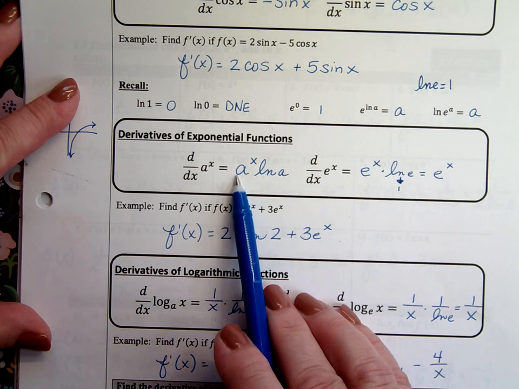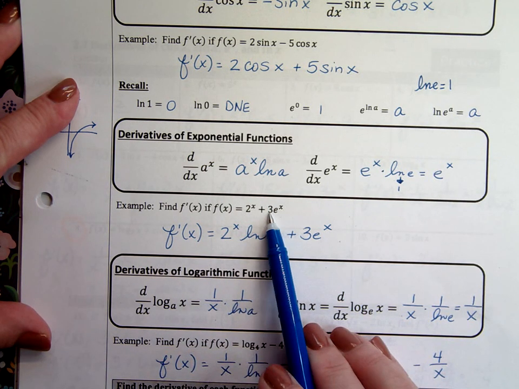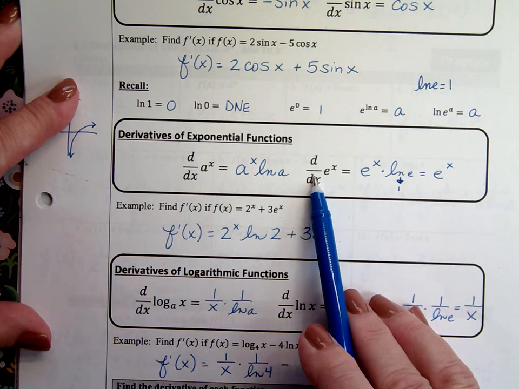All right, so find the derivative of 2 to the x plus 3 e to the x. Well, 2 to the x is following this: 2 to the x, ln of 2. There it is. 3 e to the x is a 3 e to the x.